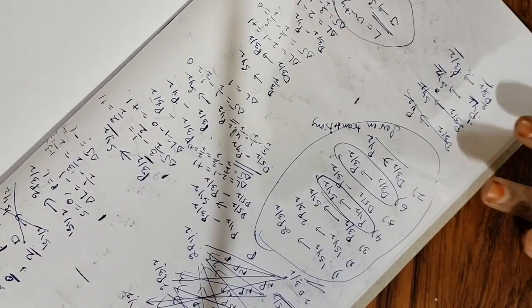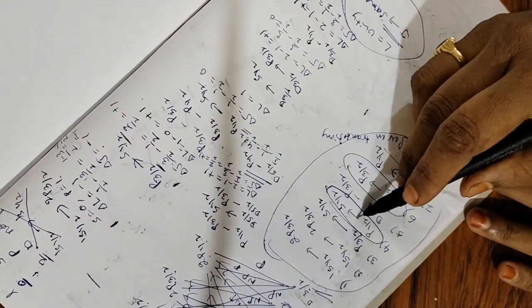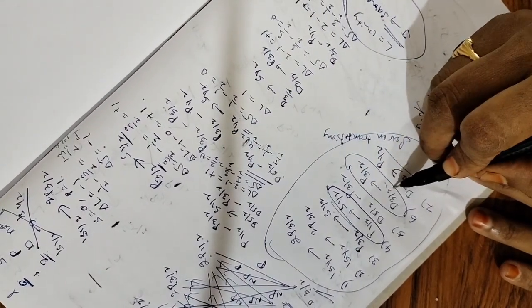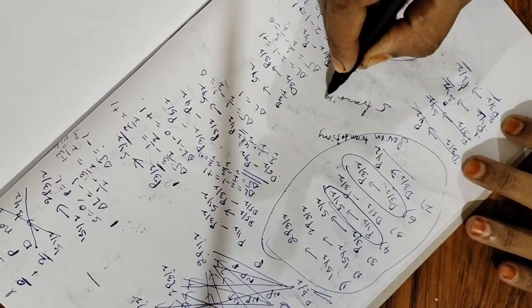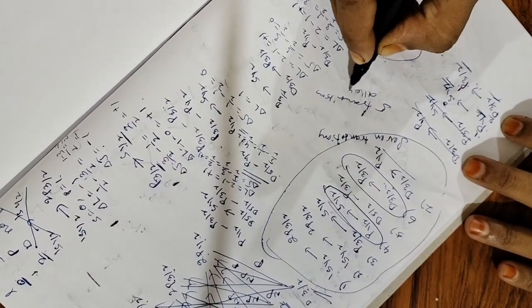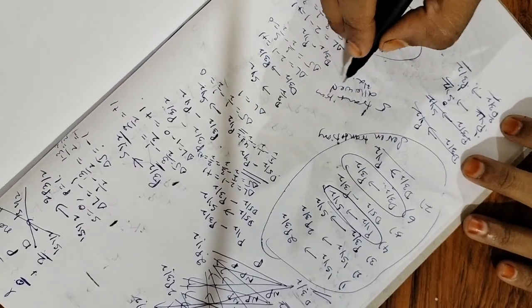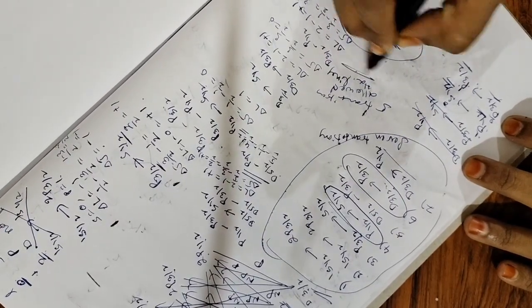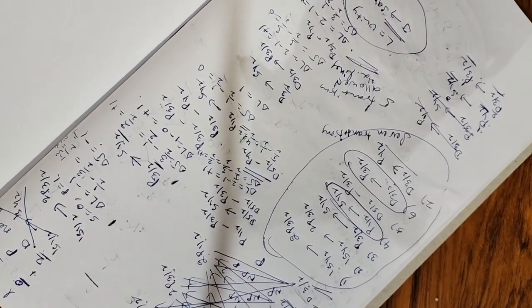So these are identical to each other. So by removing these 2 identical ones, only 5 transitions are allowed in H alpha lines. In such a way, we write the transitions based on the selection rule.